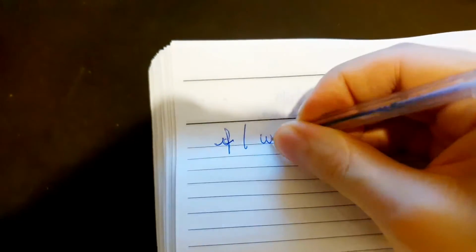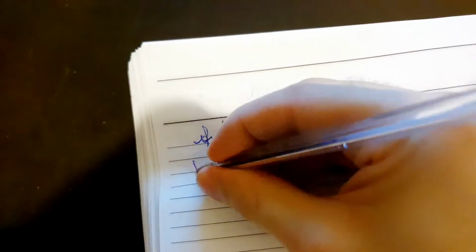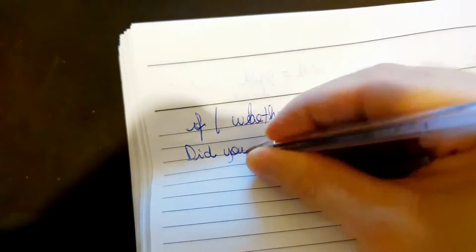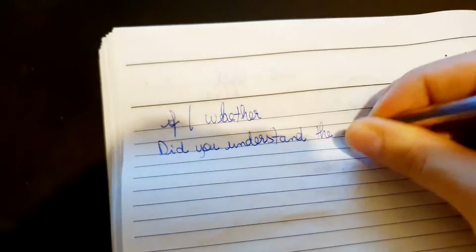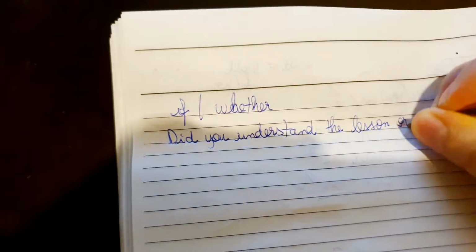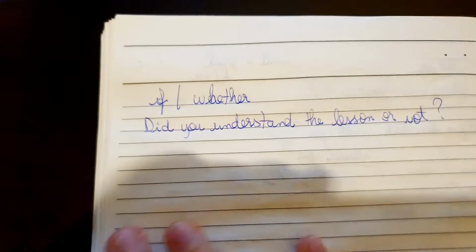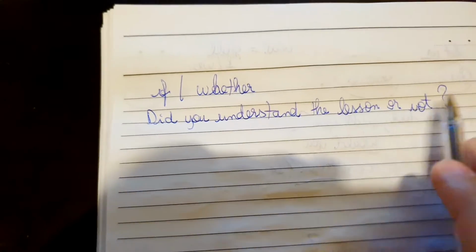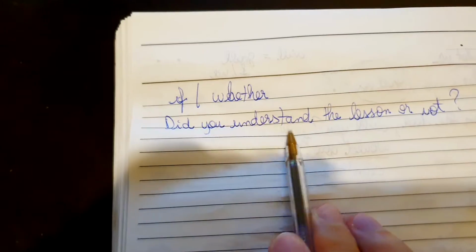We can use more expressions such as if and whether. For example, did you understand the lesson or not? Did you understand the lesson or not? I'm making a question here. It has a question mark. It has the auxiliary verb in the simple past and the verb understand.